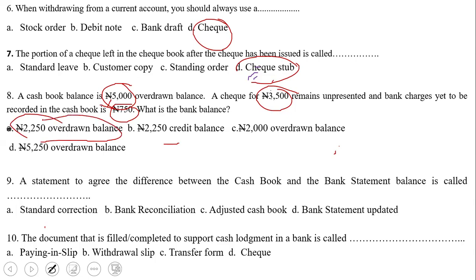A statement to agree the difference between the cash book and the bank statement balance is called bank reconciliation. An adjusted cash book is to update the cash book. A paying slip is the document that is filled or completed to support cash lodgement in the bank. We also remember that paying slip.